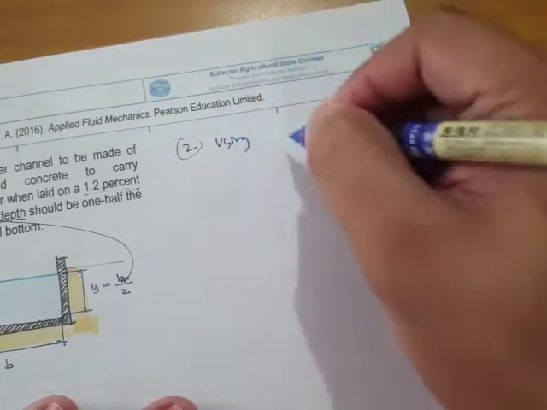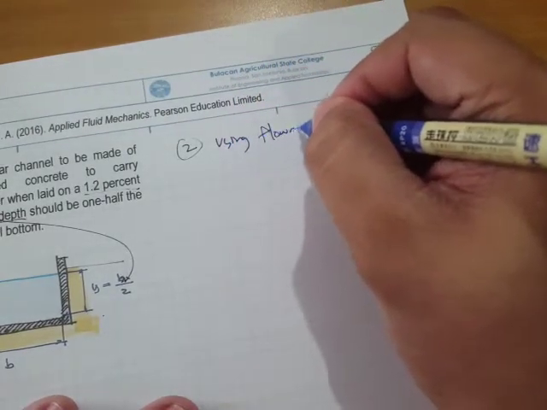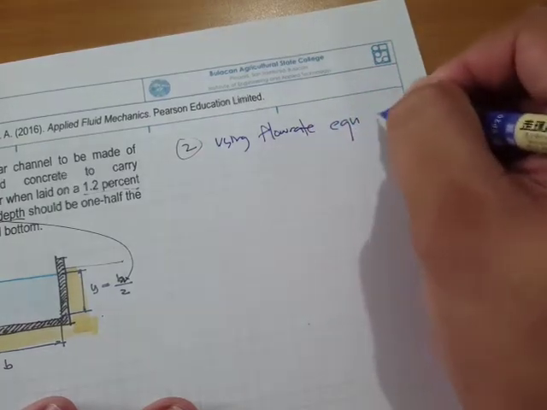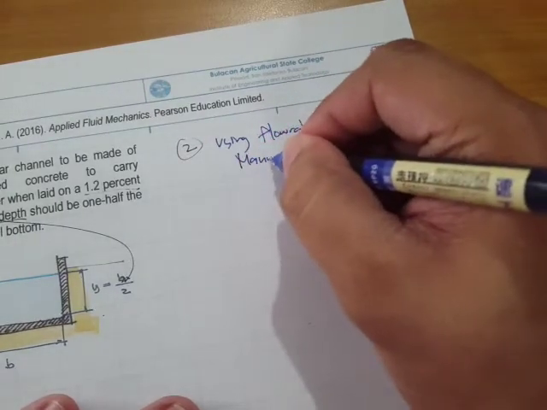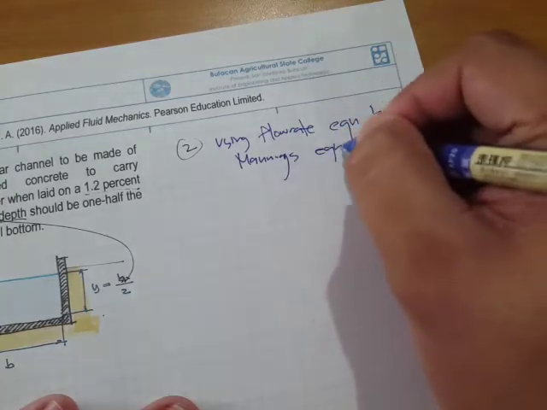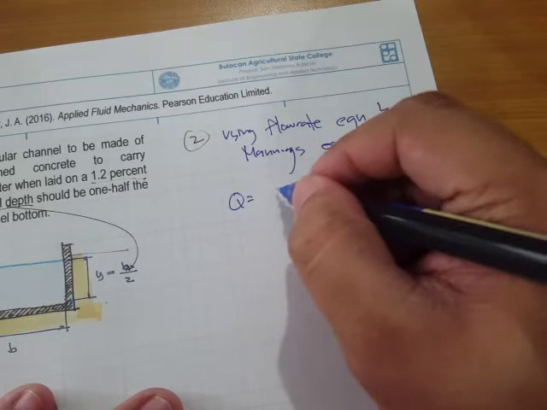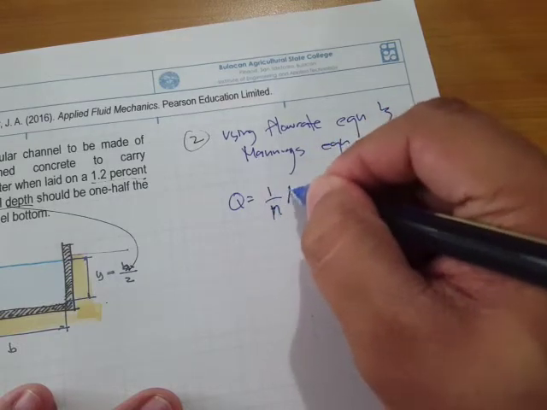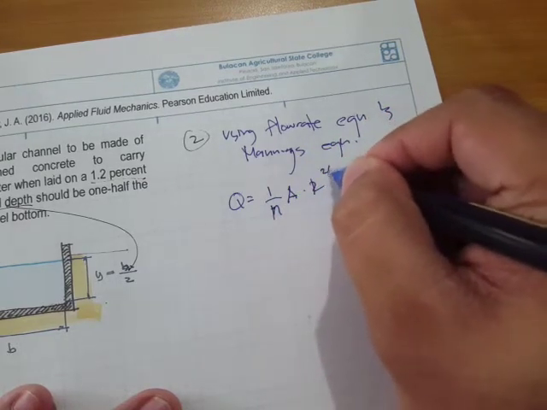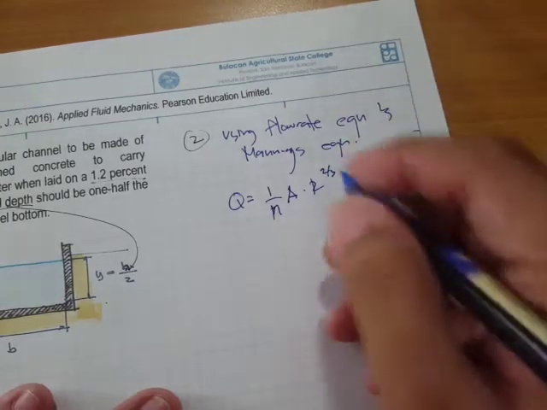Okay, so let's do that using the flow rate equation and Manning's equation. So this is Q equals 1 over n times A times R raised to 2/3, S raised to 1/2.